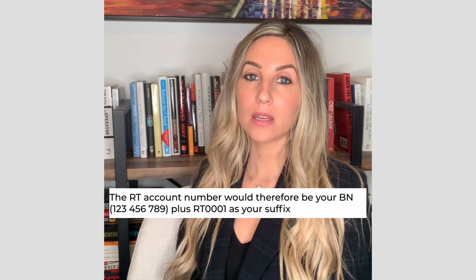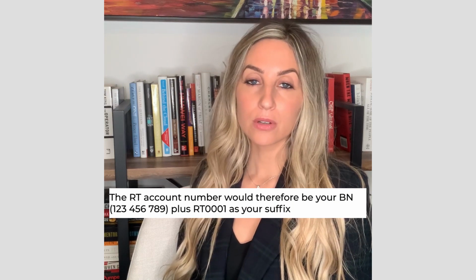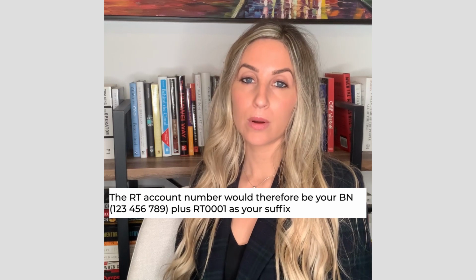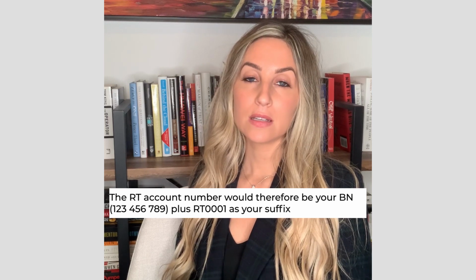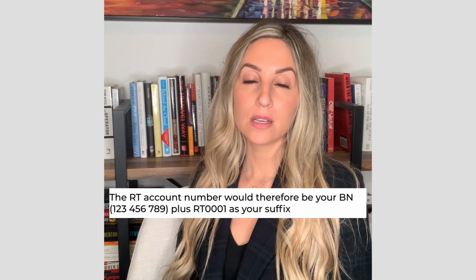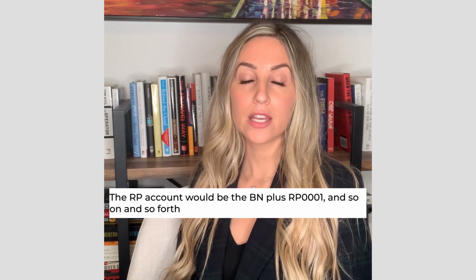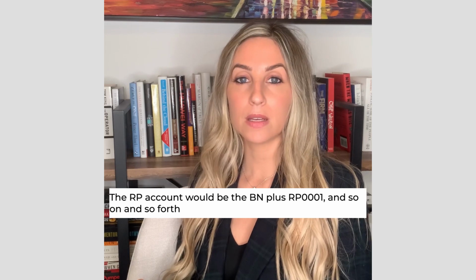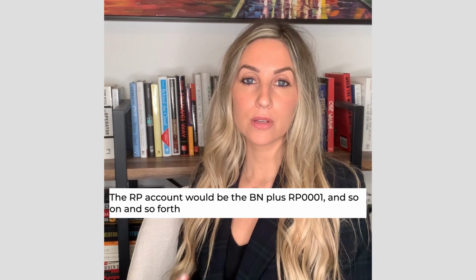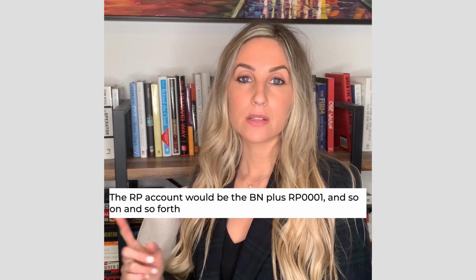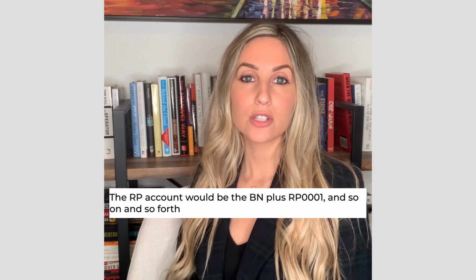Now, these are optional. These aren't automatically assigned when you incorporate a company. The RT account correlates to HST. So if the business registers for HST, now its HST number is the 9-digit BIN plus RT0001. That means it's the first program account of its HST account.